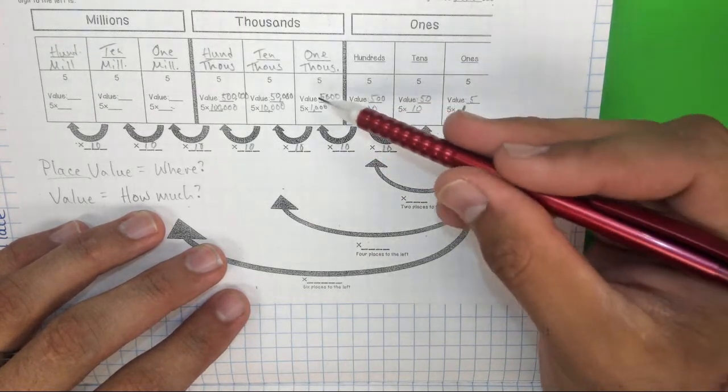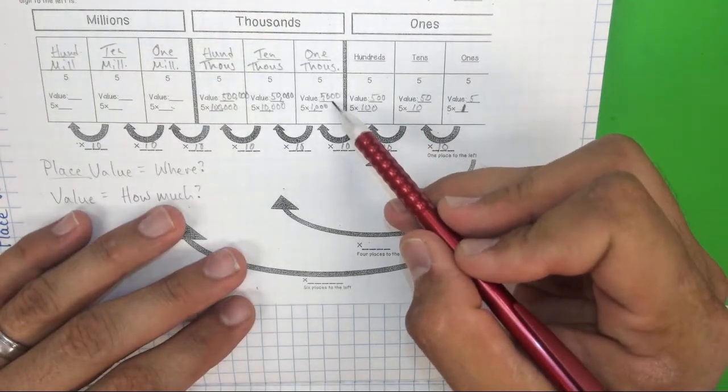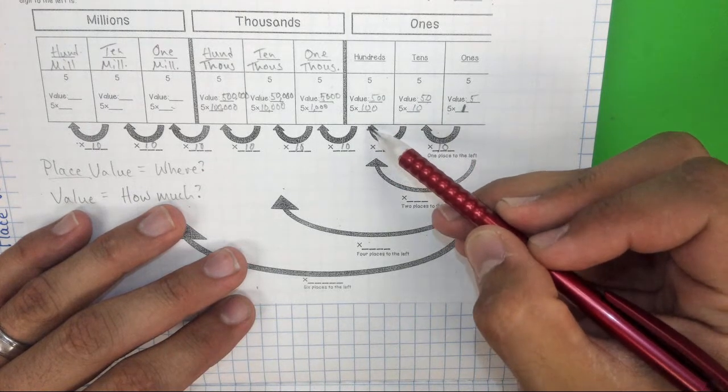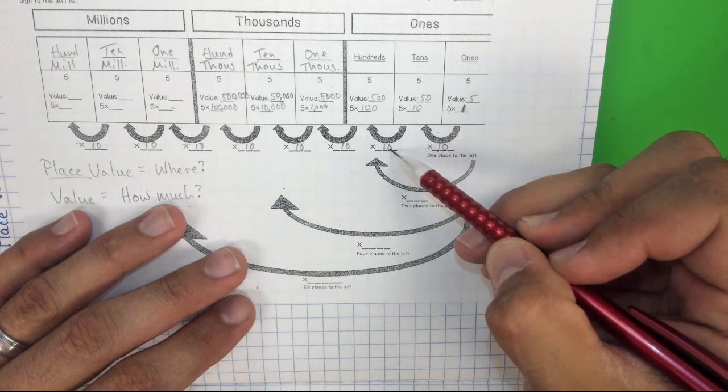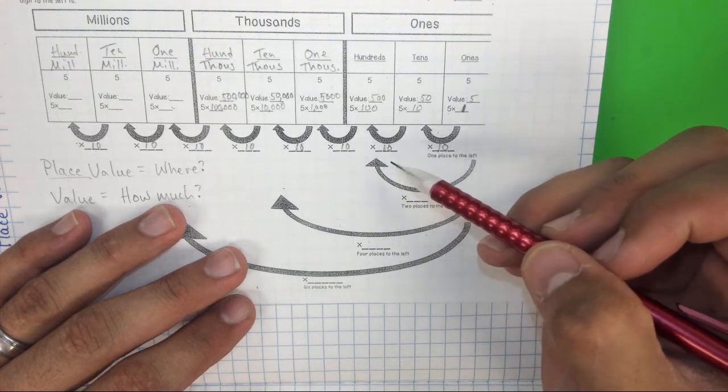So we're going from the tens all the way to the thousands. How many times larger is 5,000 compared to 50? Well, we have to think: moving from the tens to the hundreds is 10 times larger, and from the hundreds to the thousands is 10 times larger than that.